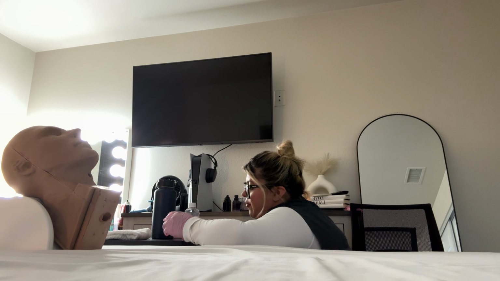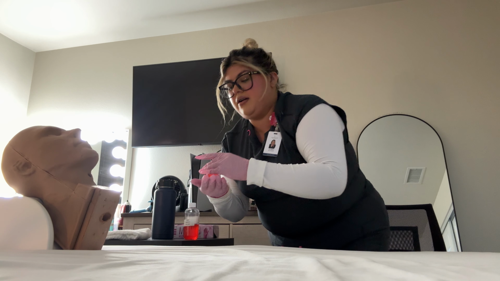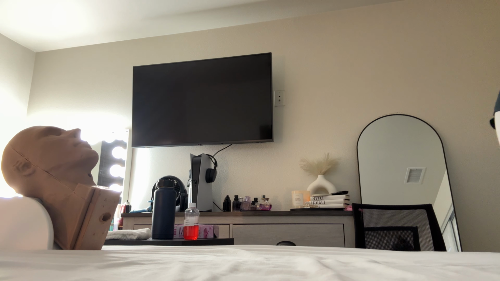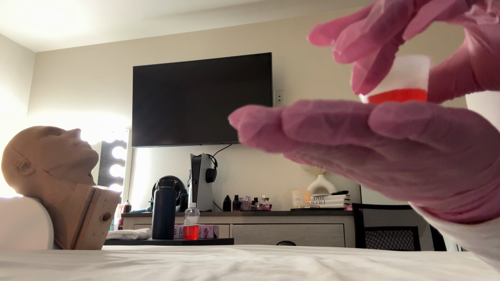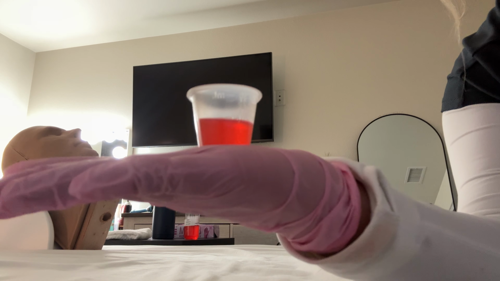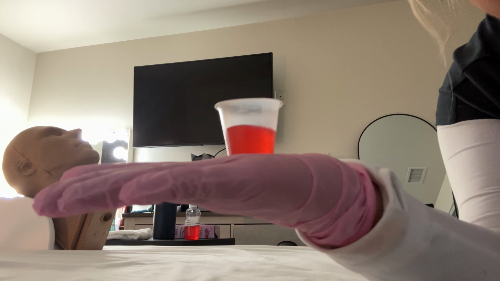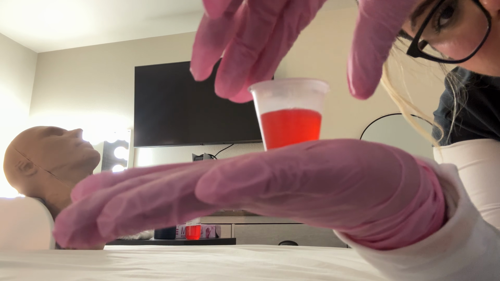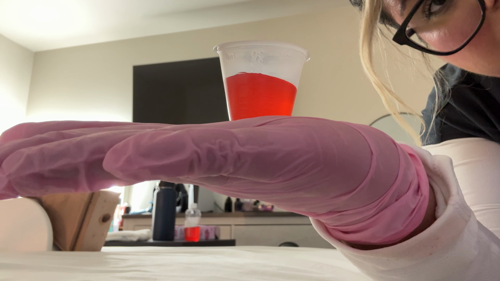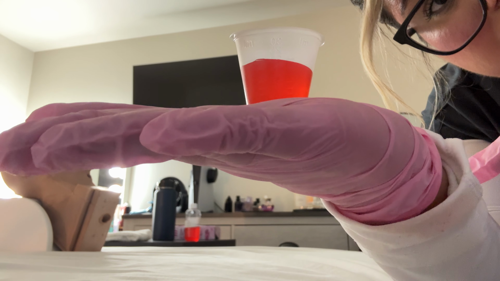Okay, and then now that we have the 15 milliliters on here, I'm just gonna show the camera to make sure it gets the 15 milliliters on camera. Let's see. I don't know if you can see. There you go. It is right at 15.